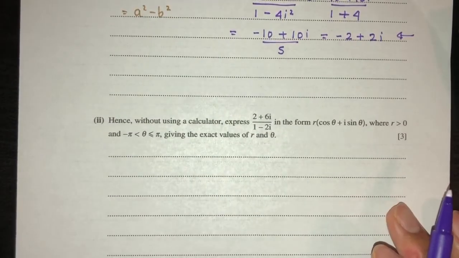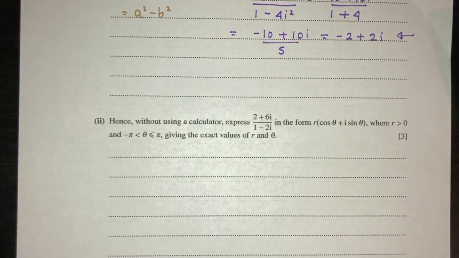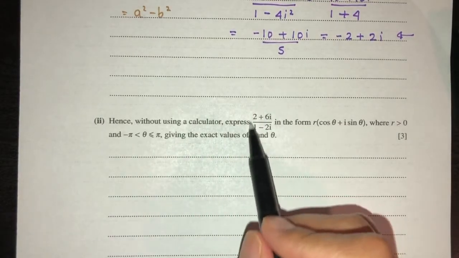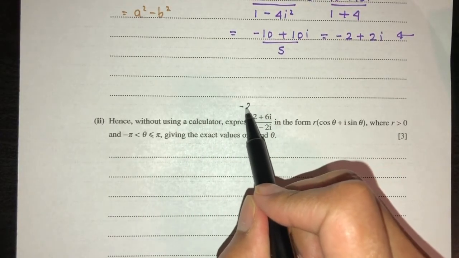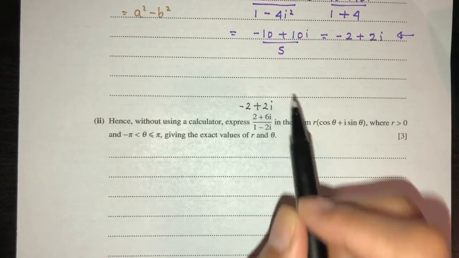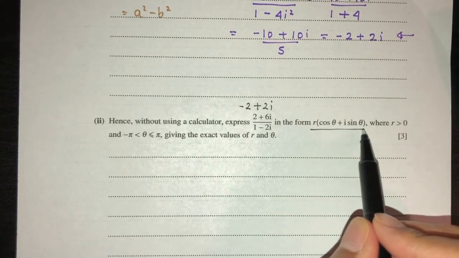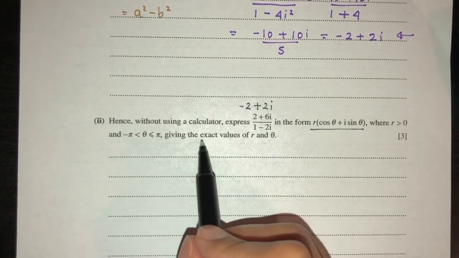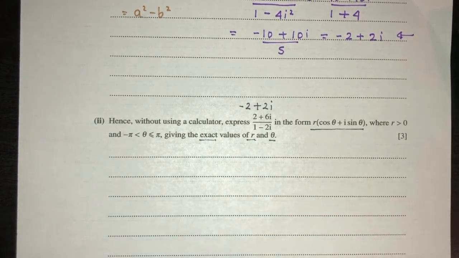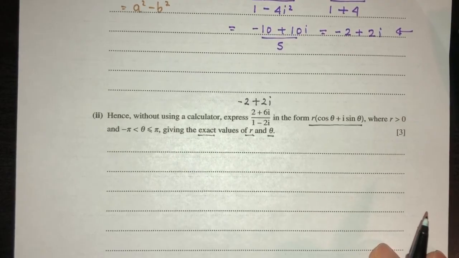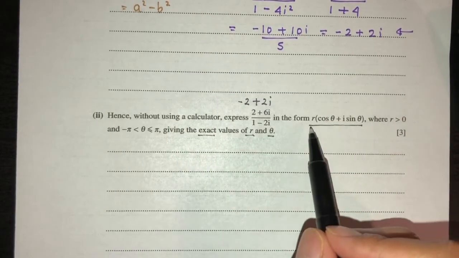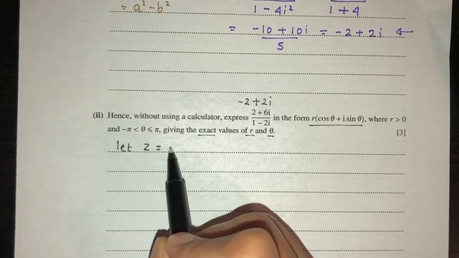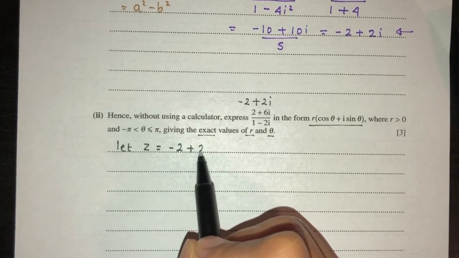That is part 1. Now for part 2, we have to, hence, without using a calculator, express this, which we now know is minus 2 plus 2i, in the form of this, where this and this are between these values, giving the exact values of this and this. Okay, so step by step. What are we looking for? Let z equal minus 2 plus 2i.